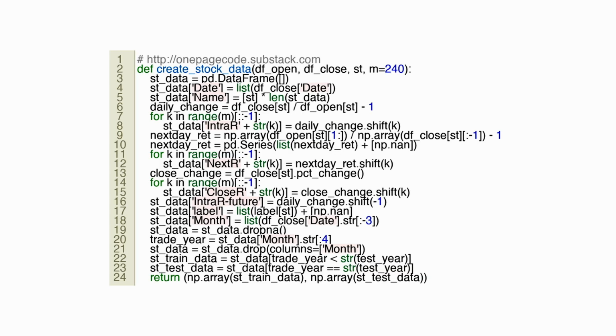This code takes in two data frames, df_open and df_close, and a stock name, st, and then creates a new data frame called stdata. The new data frame includes columns for the date, stock name, and daily change in stock price. It also creates columns for daily changes in stock prices for the past 240 days. Next, it calculates the next day's return for the stock and adds it as a column to the data frame. Then, it calculates the change in closing stock price and adds it as a column for the past 240 days. It also adds a column for the future intraday return and labels for each row. The data frame is then filtered based on the year and divided into training and testing data. Finally, the training and testing data are returned as NumPy arrays.